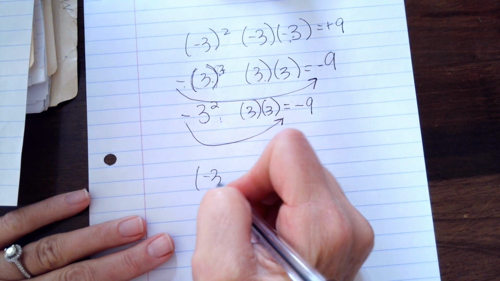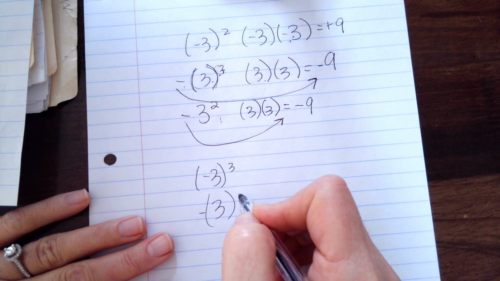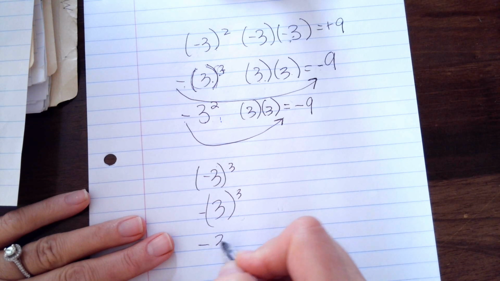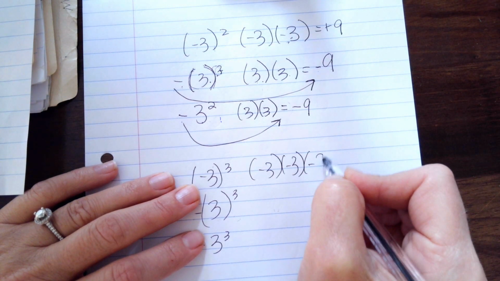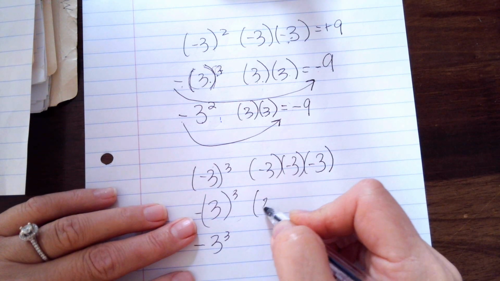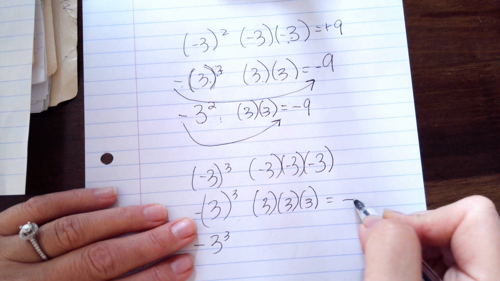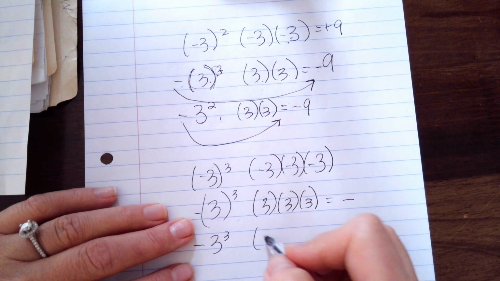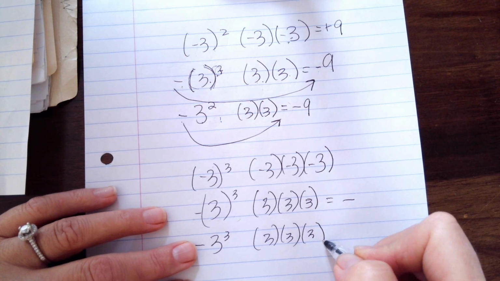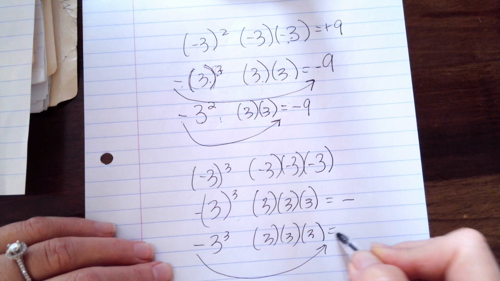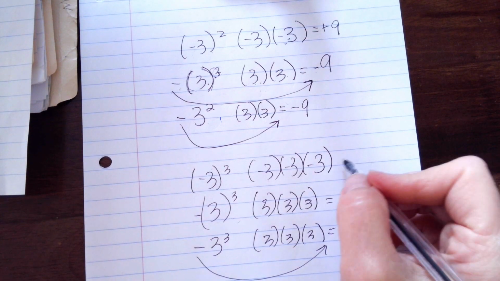So let's try it with 3. This one is negative 3 times negative 3 times negative 3. This one is 3 times 3 times 3. And the answer is negative because it's outside. And then this one is 3 times 3 times 3. And this negative follows it here, so it's negative. 3 times 3 is 9, times 3 is 27.